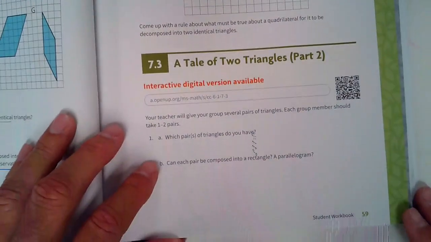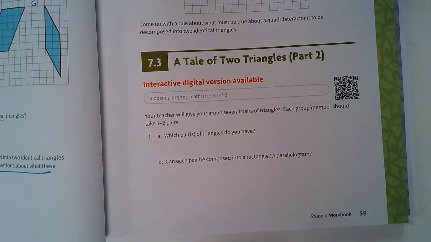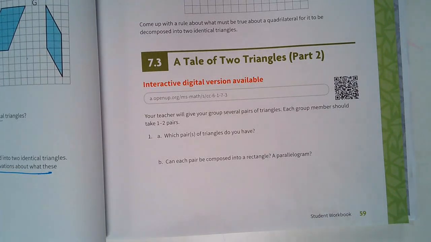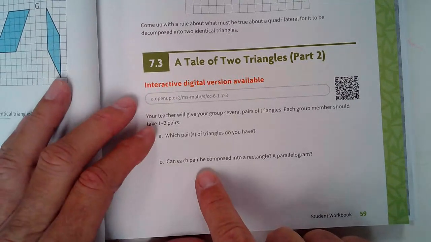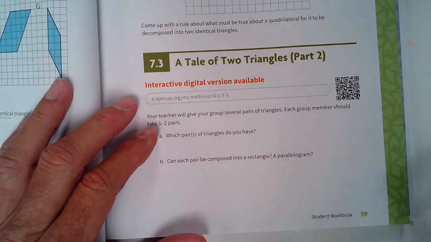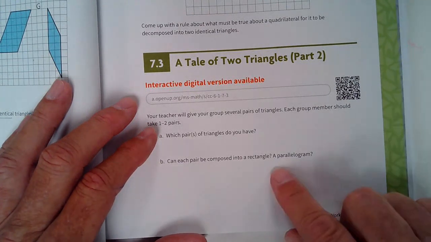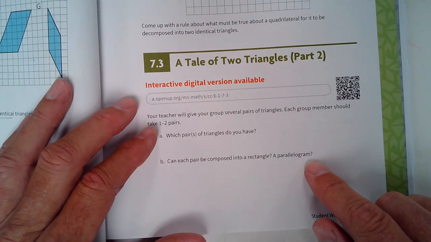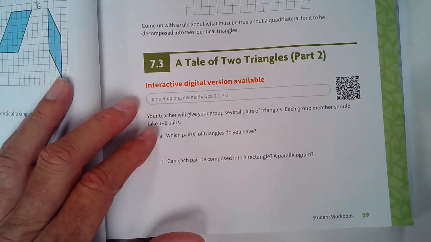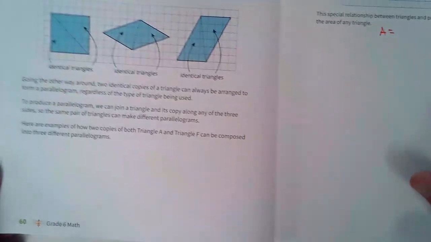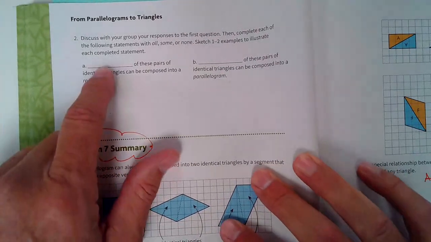So it says your teacher's going to give you several pairs of triangles. And it says each group member should take a couple pairs of the triangles. And then it asks you a question. Can each pair be composed into a rectangle? Everybody should know what a rectangle is by now. How about a parallelogram? Everybody should know what a parallelogram is. That means that 2 of the sides are parallel and the other 2 sides are also parallel. And then it asks you some other questions that you'll need to answer.